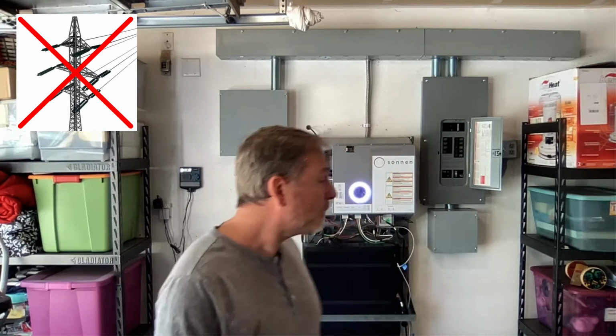Now, another cool part is the voltage and frequency that the battery inverter makes. Oh, hang on, we got airplanes, hang on.